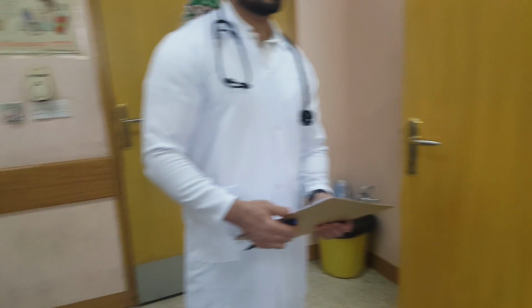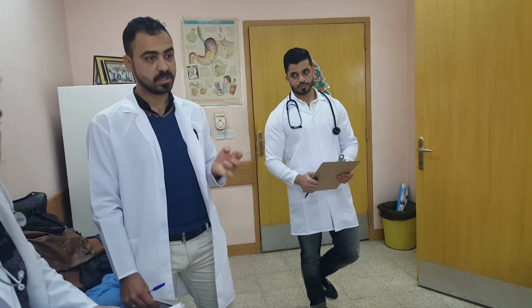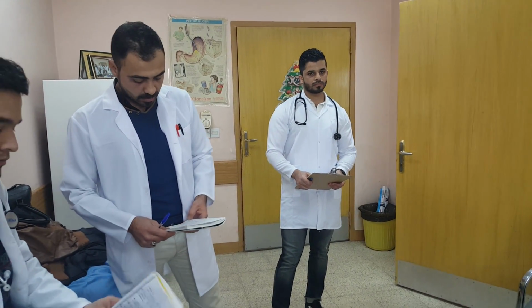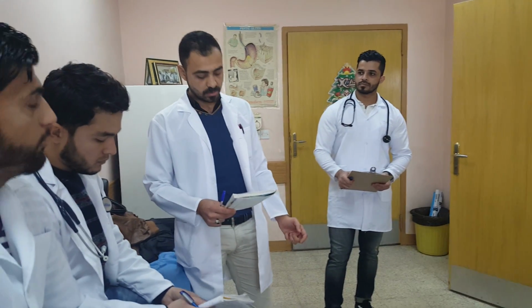The other question to you: what are the extra-articular signs in rheumatoid arthritis? Rheumatoid nodule, we see it in the elbow and wrist joint, the head, the sacrum, and the tendon Achilles. Second is vasculitis.